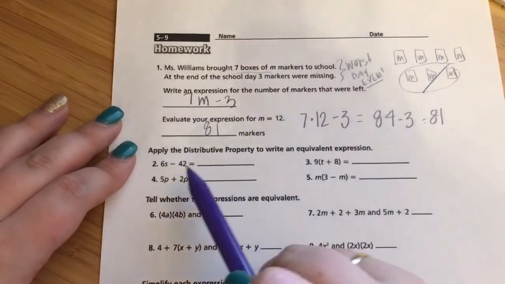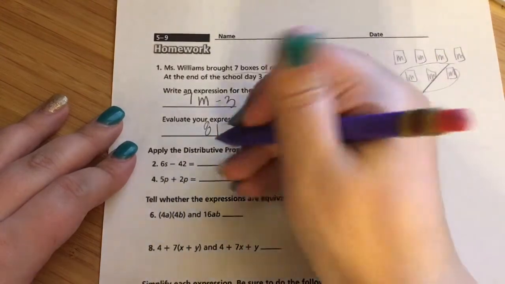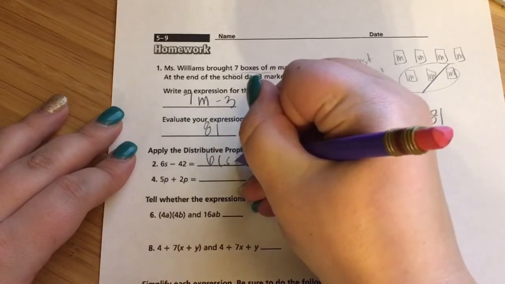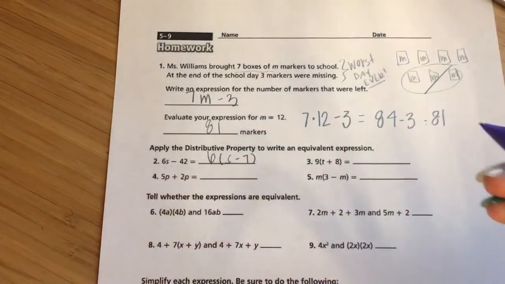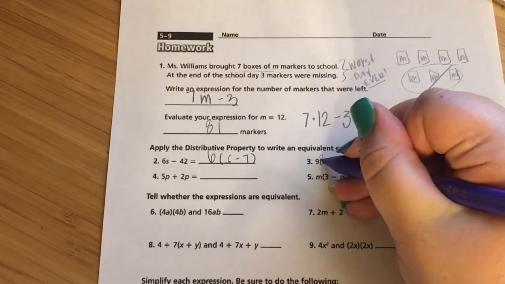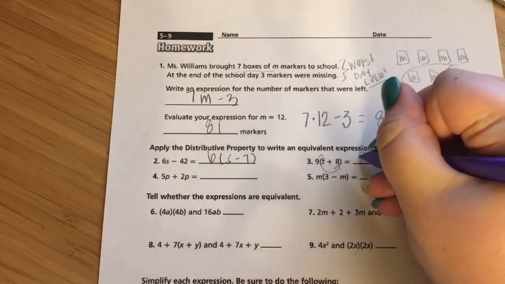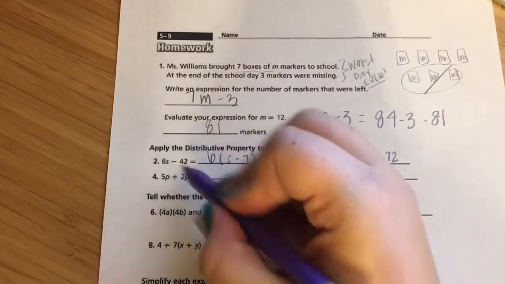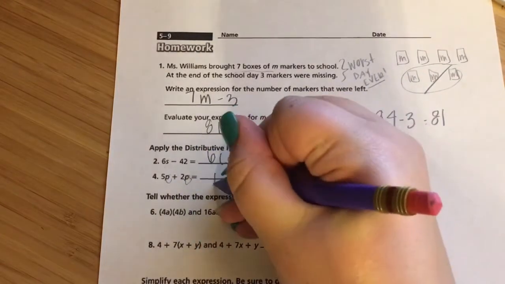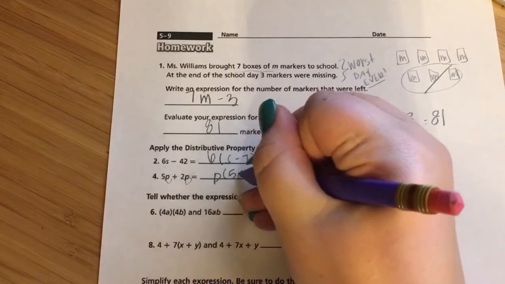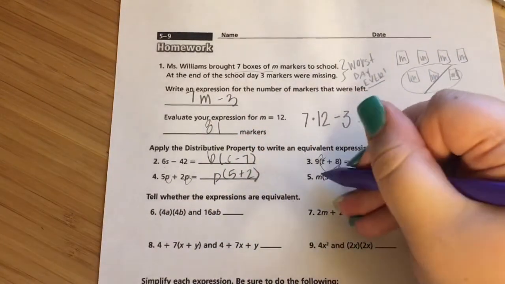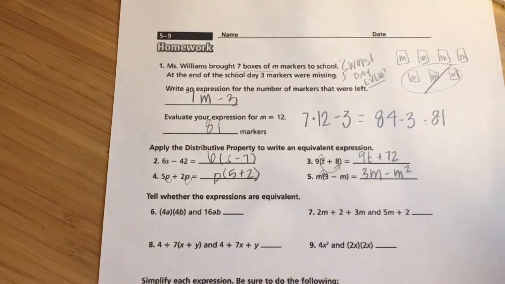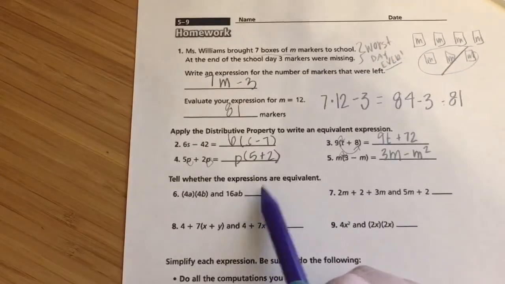Now we're going to apply the distributive property to write equivalent expressions. So between 6s and 42, the greatest common factor is 6. I pull the 6 out and I get s minus 7. Now I'm going to distribute. 9 to t, I get 9t plus 72, which is 9 times 8. Common factor here is p, and I get 5 plus 2. I distribute 3 to m, I get 3m minus m squared. M times m equals m squared.